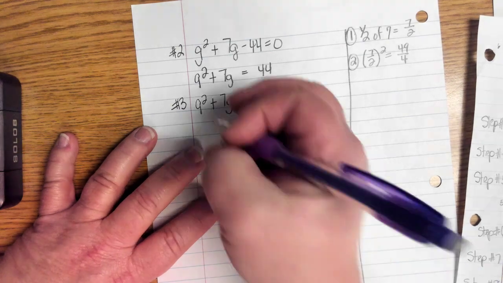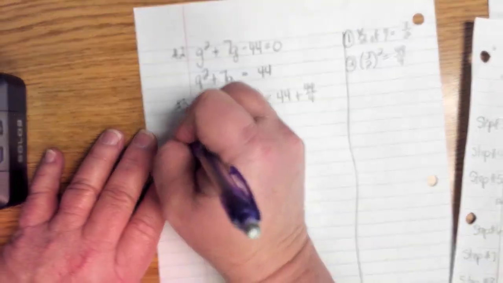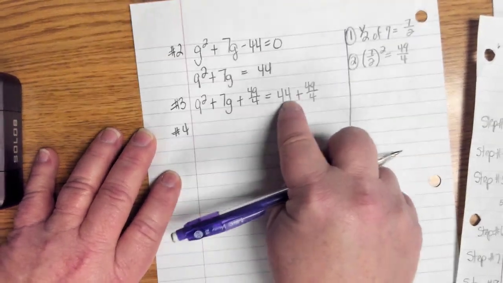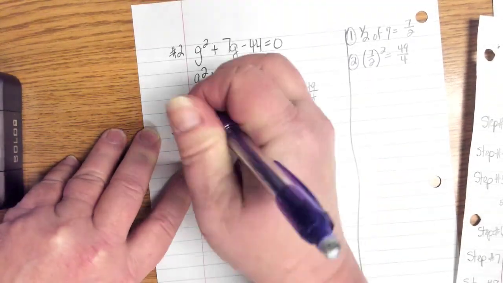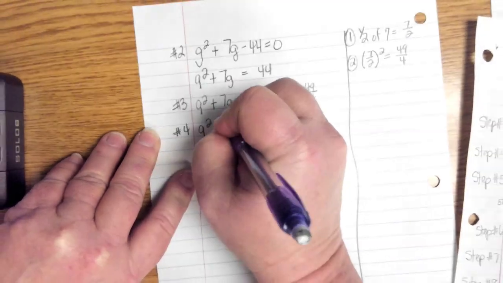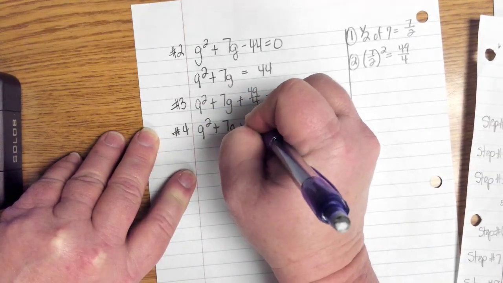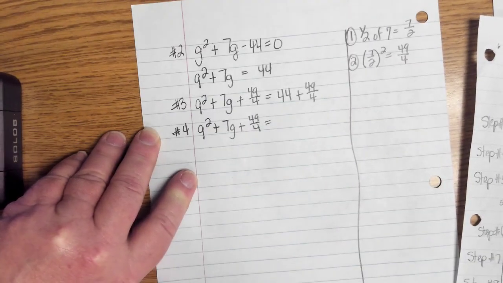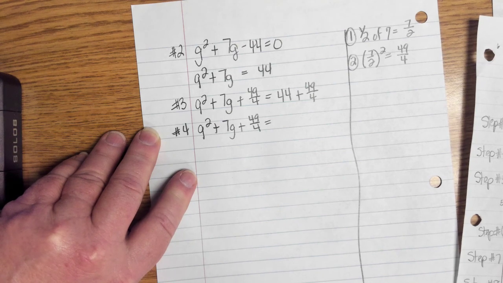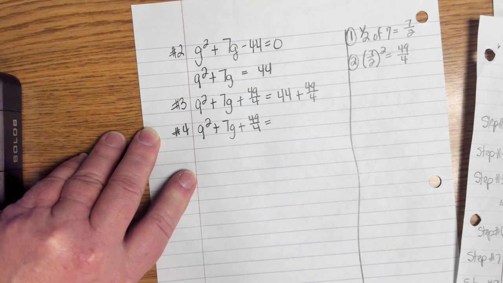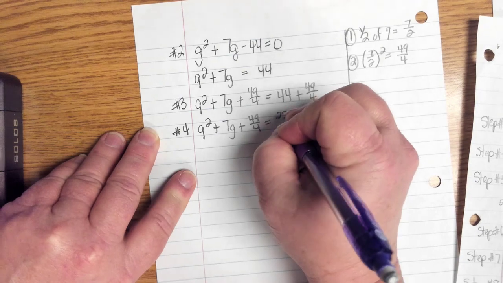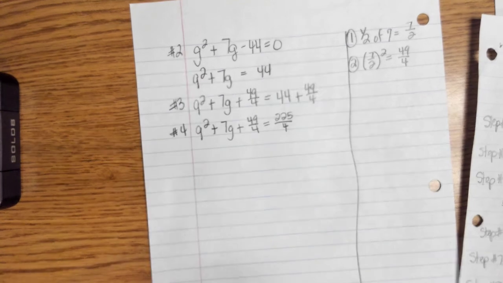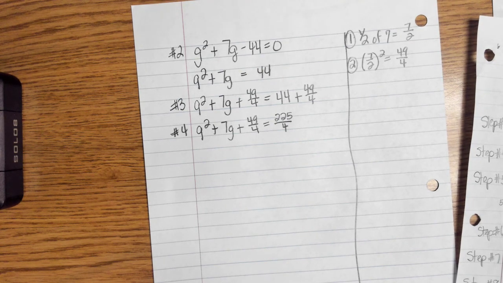All right, step number 4. I'm going to simplify this over here before I do anything else. I'm going to do g squared plus 7g plus 49 over 4 is equal to, when I take 44 plus parentheses 49 divided by 4, parentheses, in my calculator, I get 225 over 4. Okay.